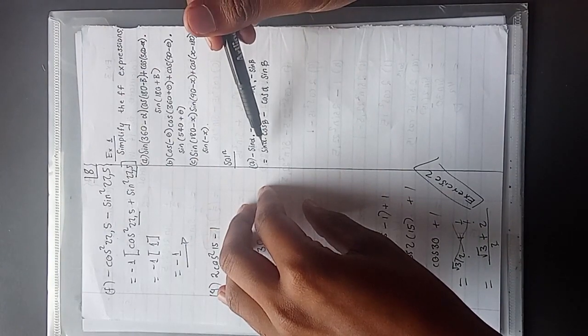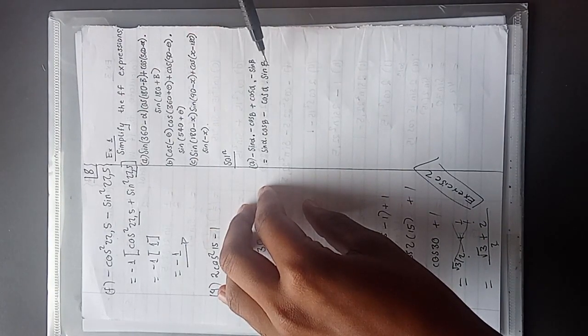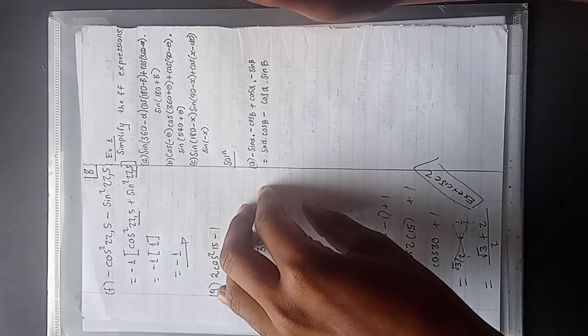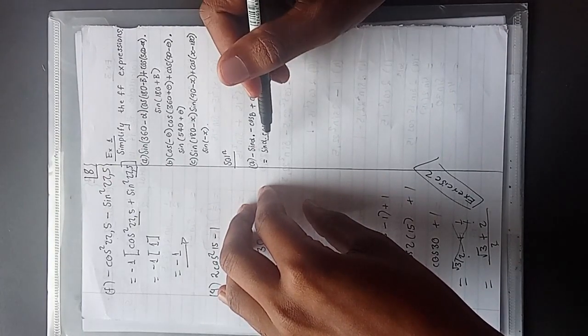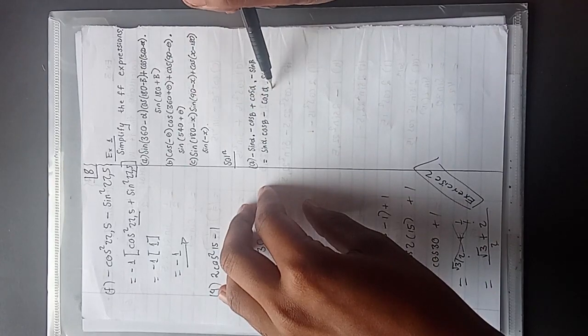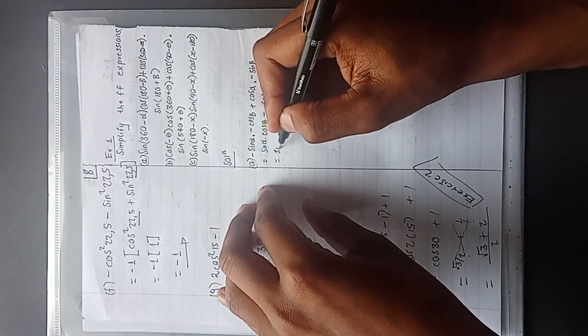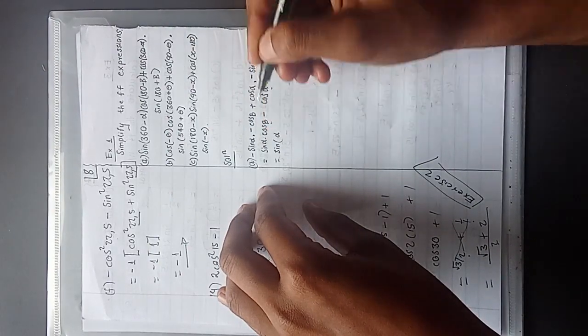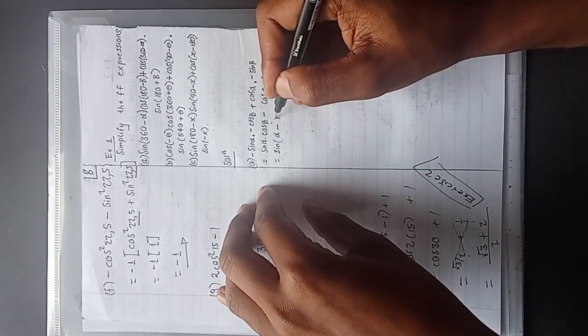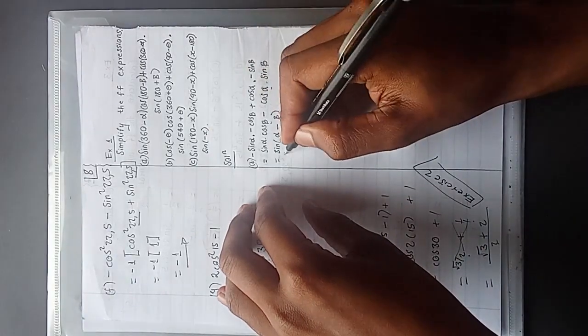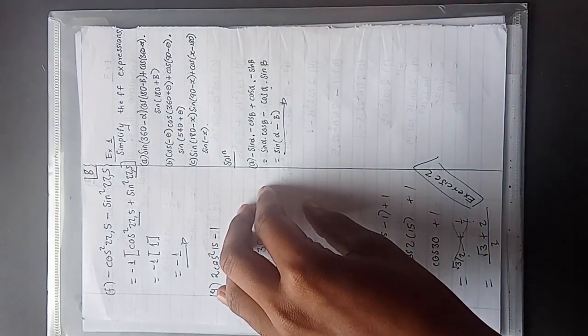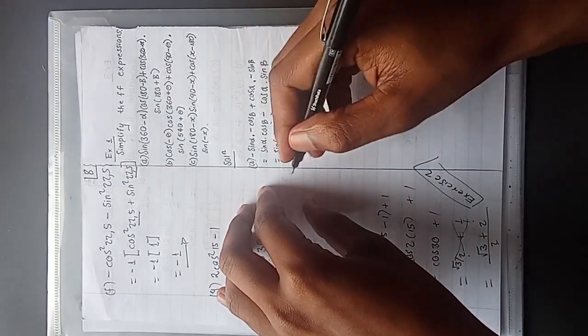We can see we have sine cos, cos sine, and this is closely related to our sine compound formula. So we can apply our sine compound formula, and I can see this angle is the same as this angle, and this angle is the same as this angle. So I'll have sine of (alpha minus beta). So this is my final answer. I've simplified this thing. Okay, let's go to B.